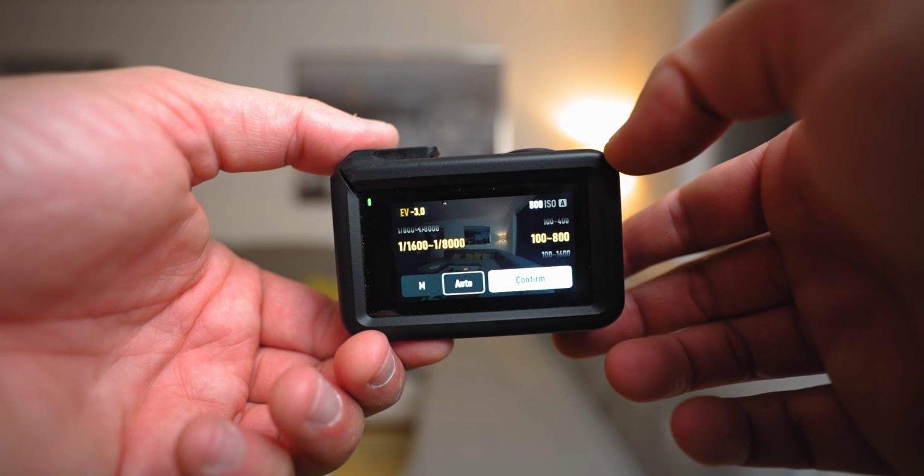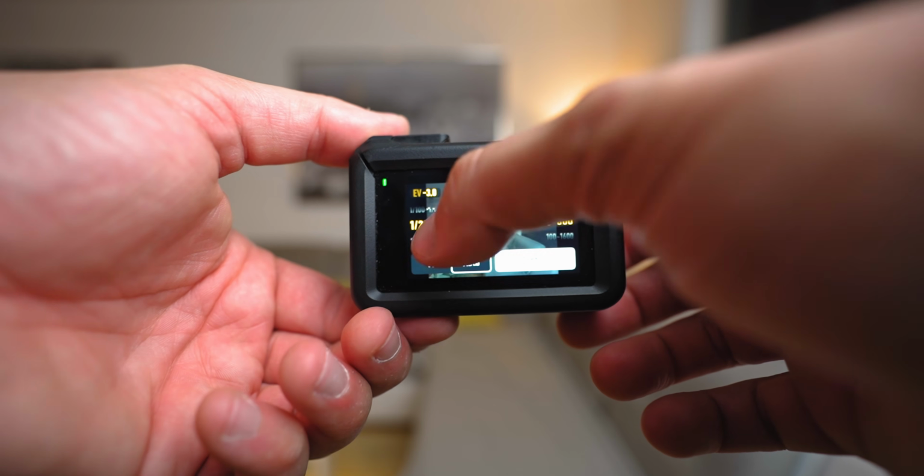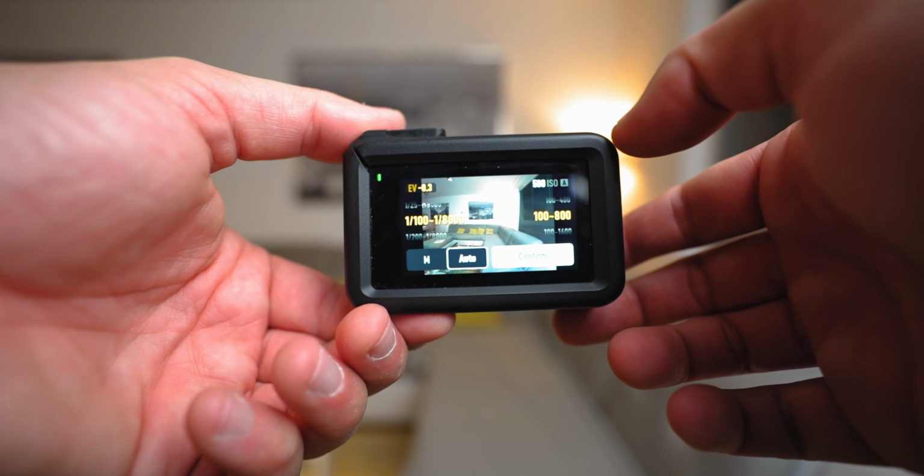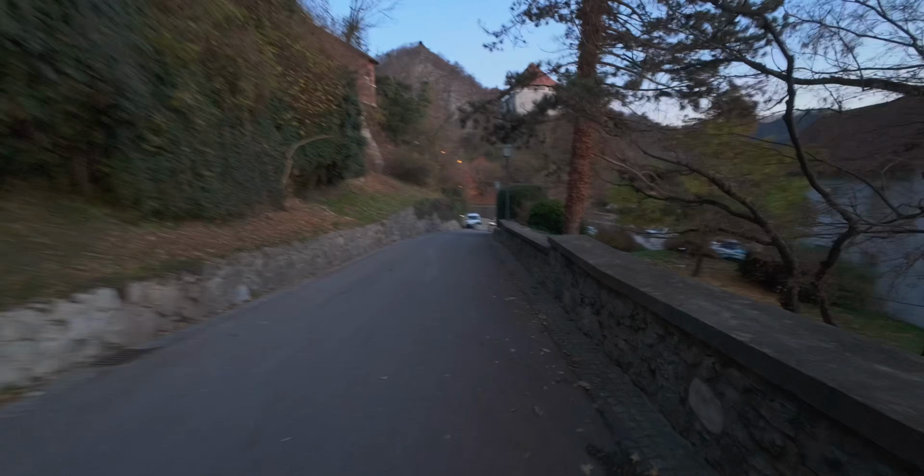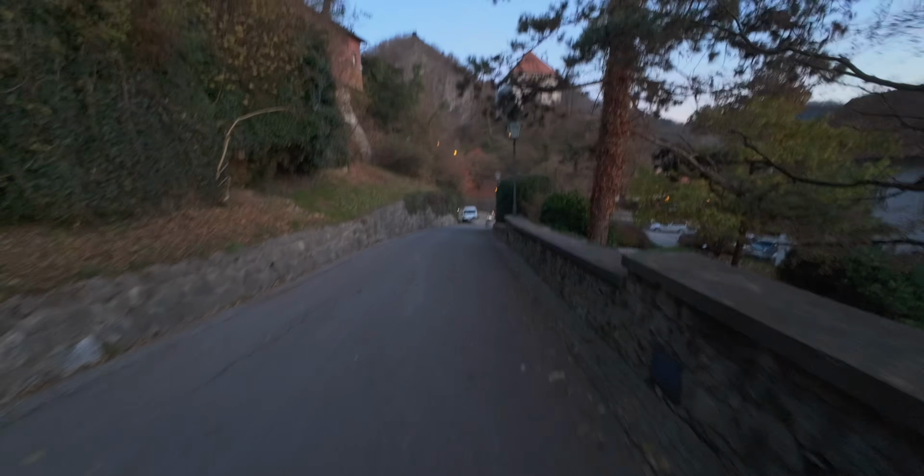Now the reason why I'm not going slower with the shutter speed is because 1/100th of a second is the minimum you want to have on an action camera in order for the electronic stabilizer to do its job properly. Otherwise your video just looks like this, shaky, muddy, and just flickering all over the place. So for action cameras, 1/100th of a second is the minimum.